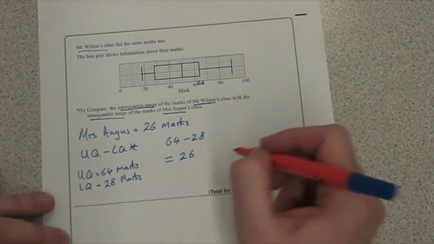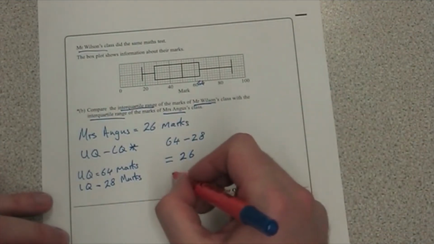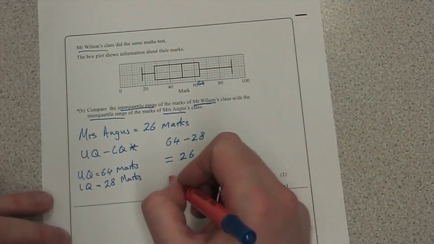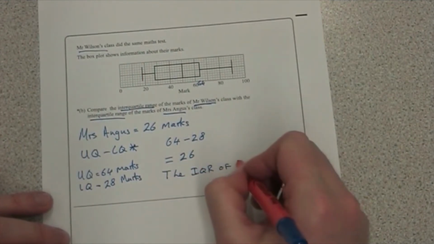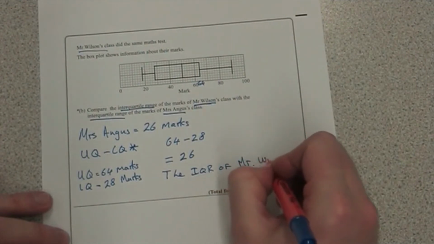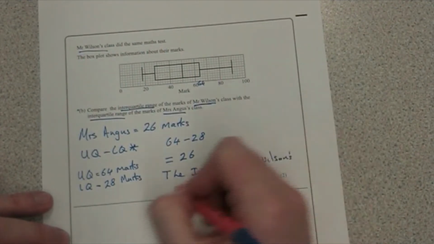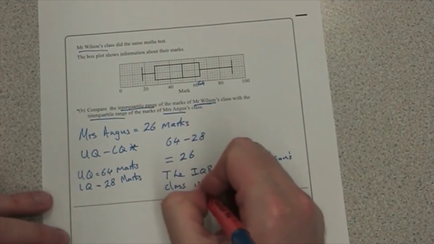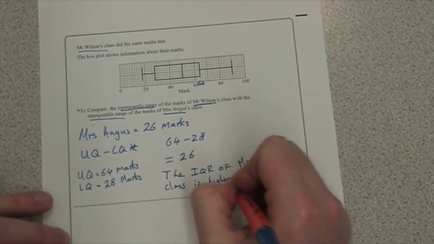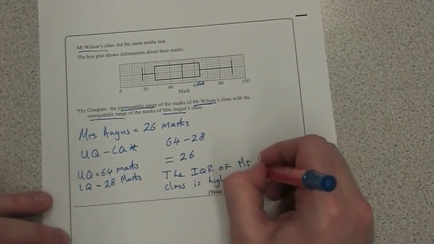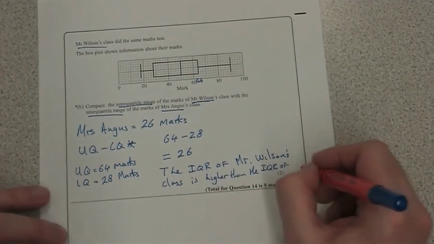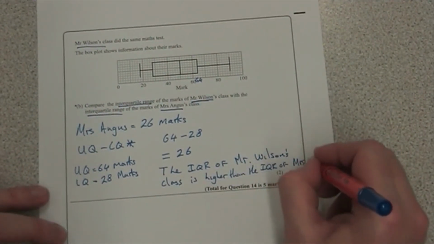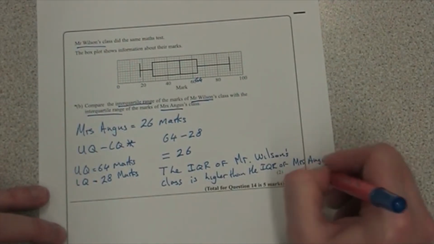So that's our first part there. But they also want us to compare it. So to get the full marks, we can say the interquartile range of Mr. Wilson's class is higher than the interquartile range of Mrs. Angus' class.